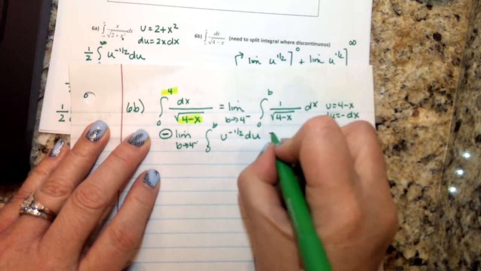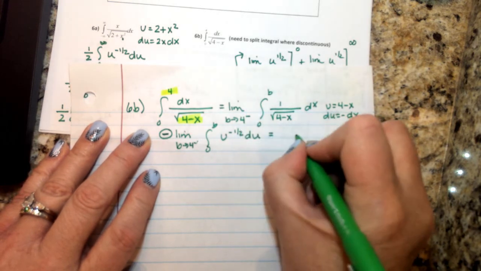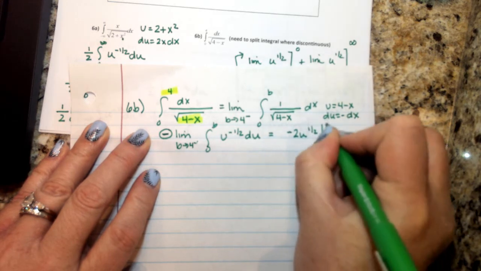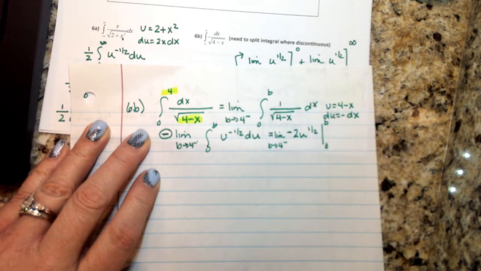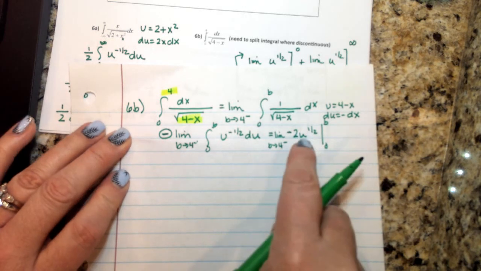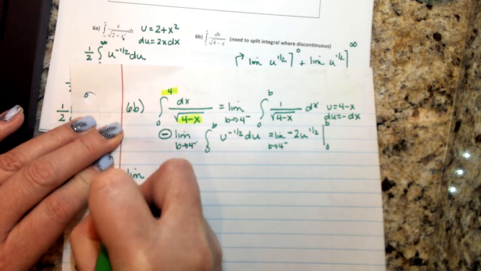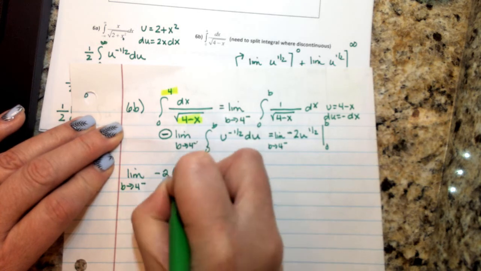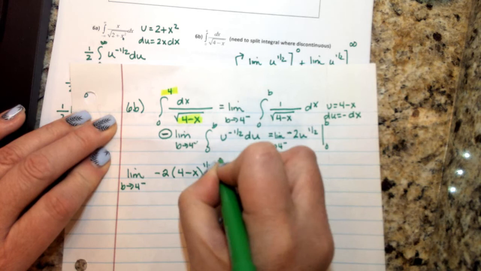So when I integrate, adding 1 to negative 1/2 is going to give me negative 2u to the 1/2. And again, I'm evaluating this from 0 to b, and I need to find the limit as b approaches 4 from the left. So then I can replace u with the 4 minus x. So I'm trying to find the limit as b approaches 4 from the left of negative 2 times (4 minus x) to the 1/2, evaluated from 0 to b.